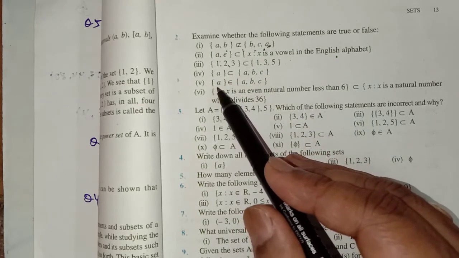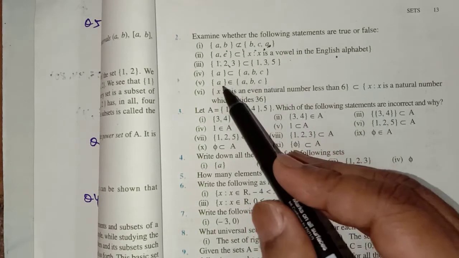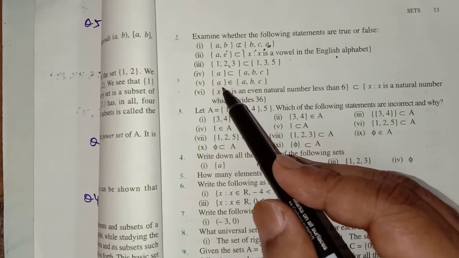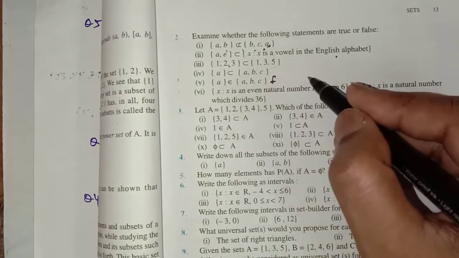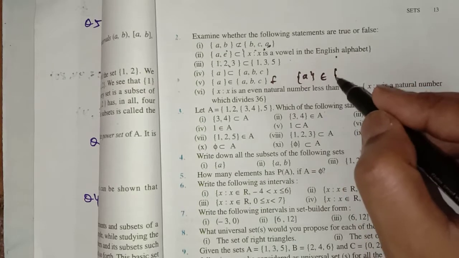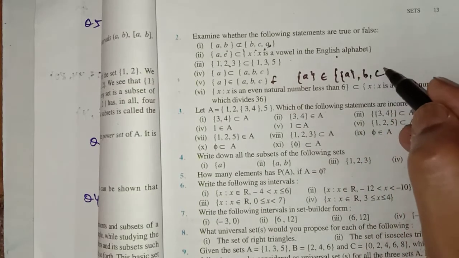Now see it very carefully. A, the element with a curly bracket, belongs to this set ABC, which is false, because belongs means the element should be in this. This will be true if it is written like this, belonging to the set containing the element like this.